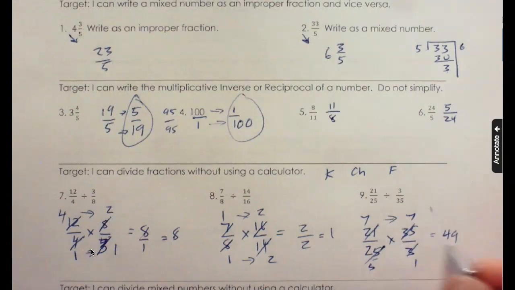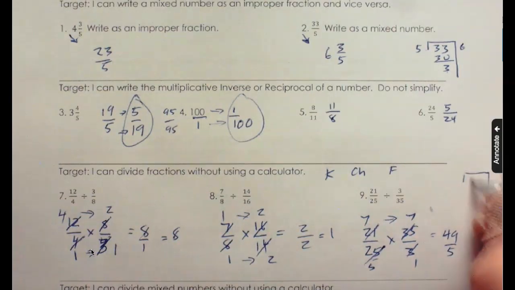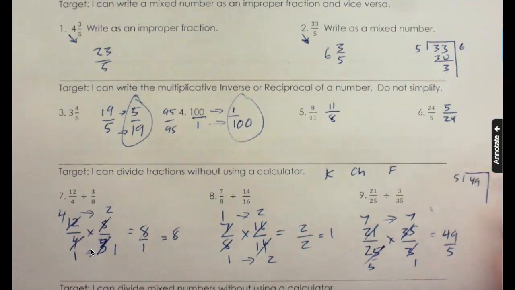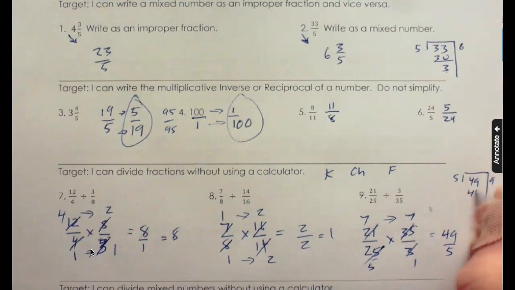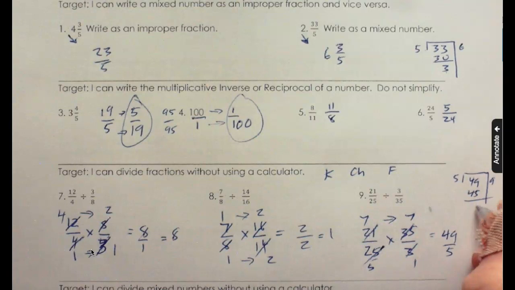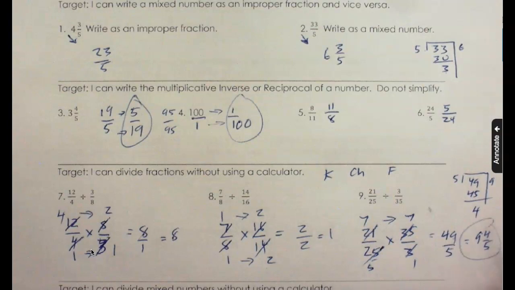5 times 1 is 5. So now we have 49 divided by 5. Well, it won't go in there 10 times, but it'll go in there 9 times, which is 45. And you have 4 left over, so it's 9 4 fifths. I can double check that. 9 times 5 is 45, plus 4 will give me that 49 fifths again.